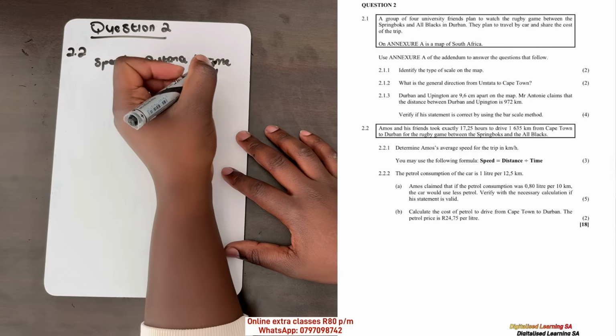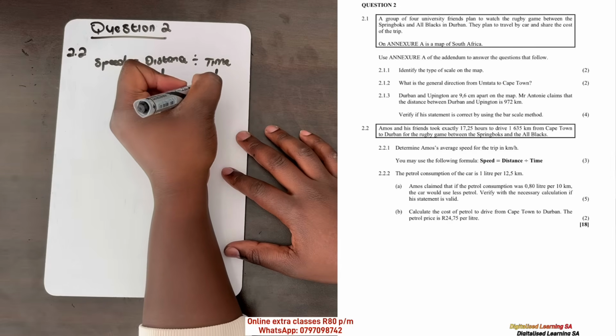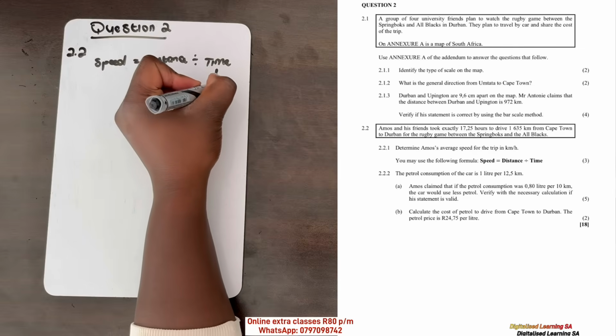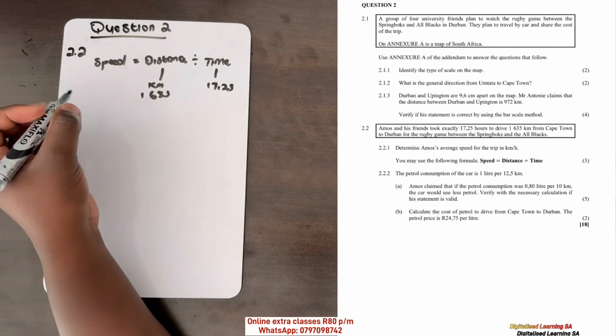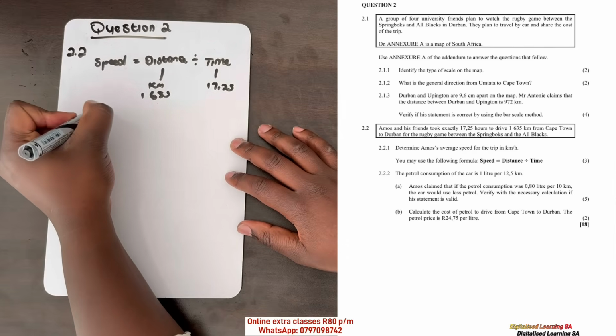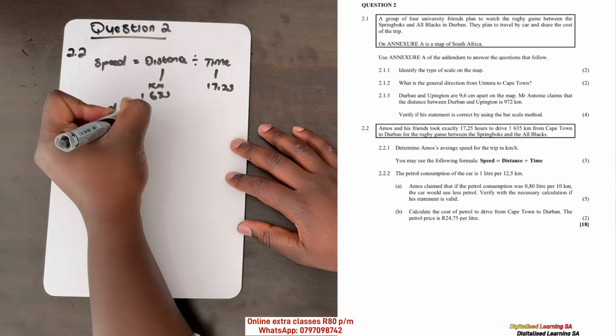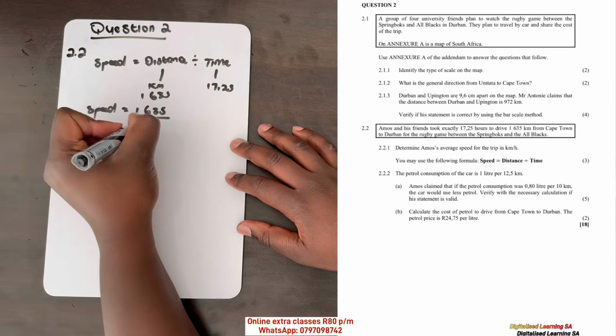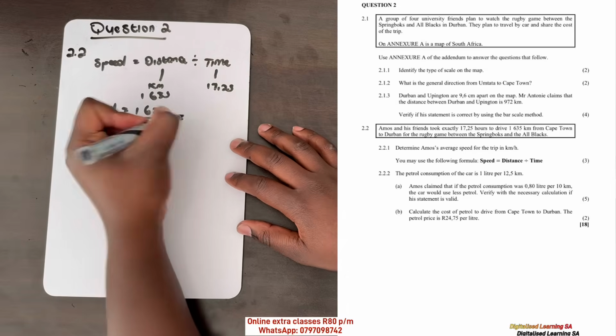And then our time, if you look at the scenario, we are told that it took 17.25 hours, meaning that our speed will be equal to 1,635 divided by 17.25.